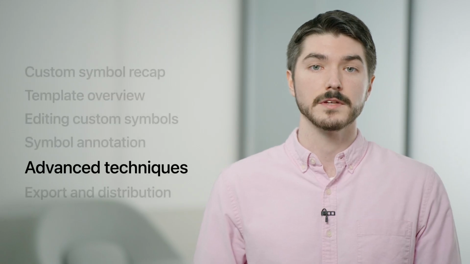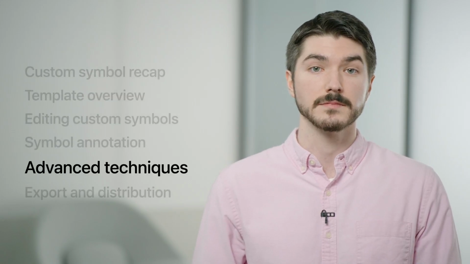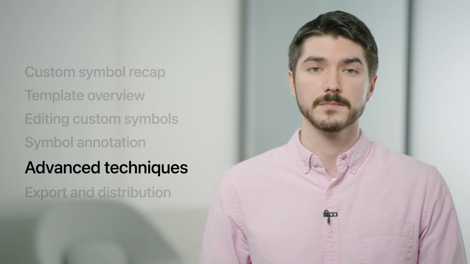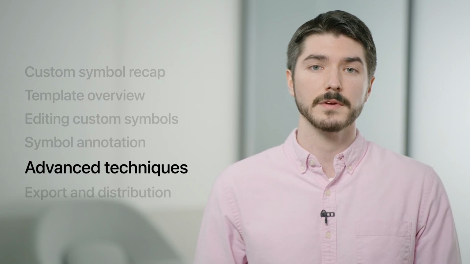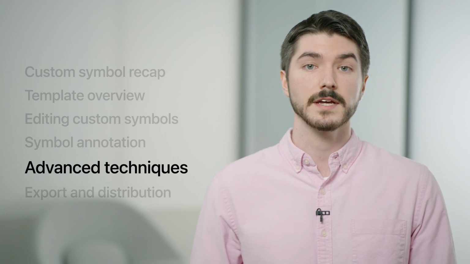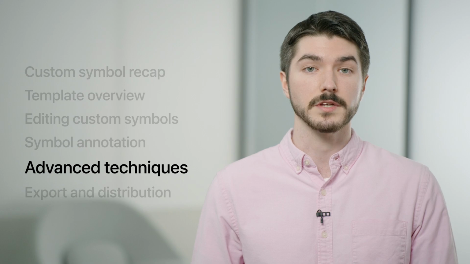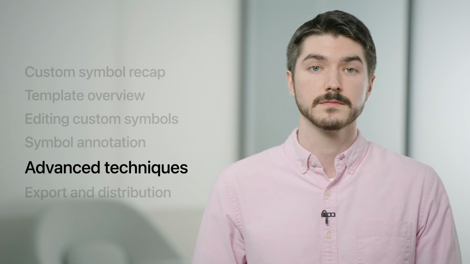Now, I have my symbol in 2 design variants, and it's annotated, so it will look great in the other rendering modes. I could stop here, but what if I need to support other combinations of scale and weight? In this section, we'll talk about techniques for working with custom symbols that can save you time if you plan on drawing 3 or more design variants.